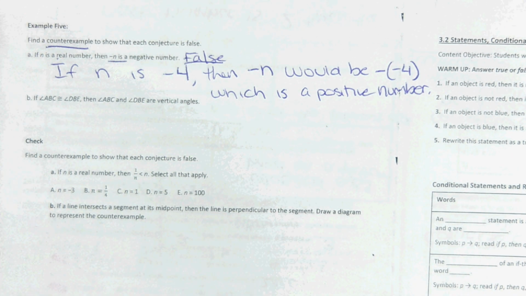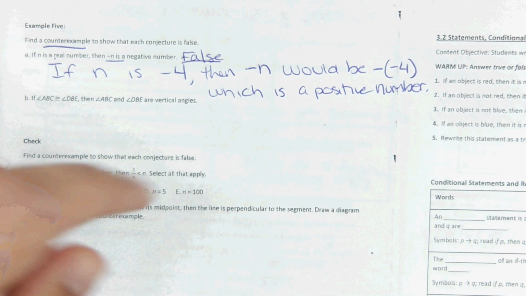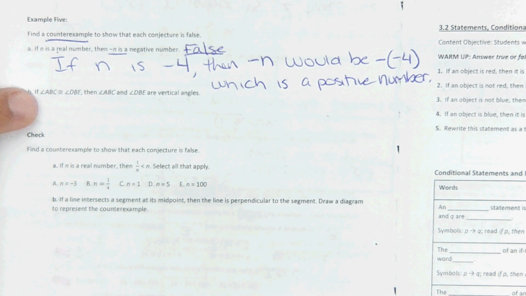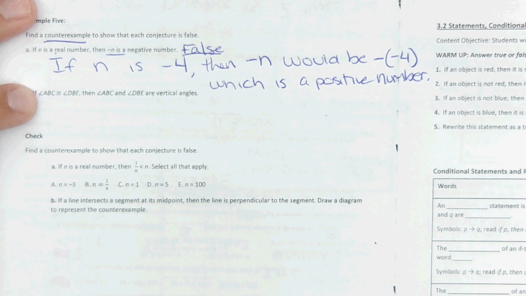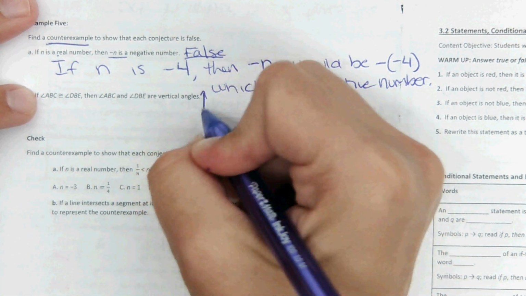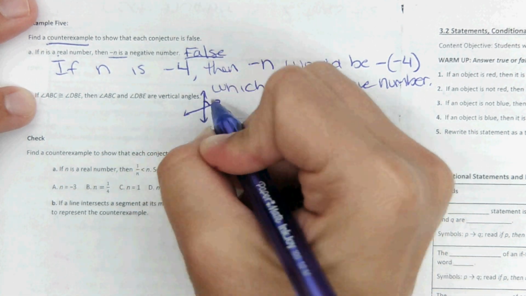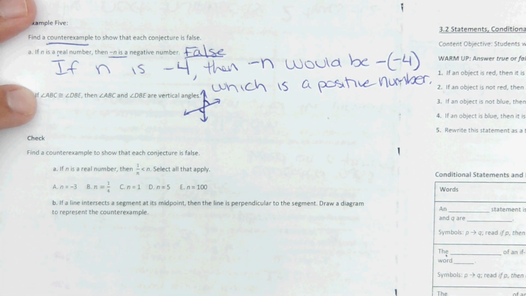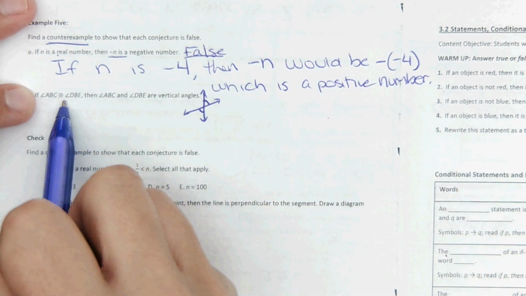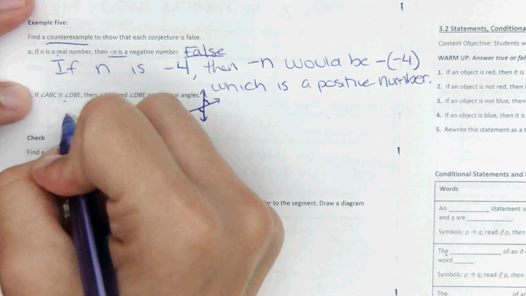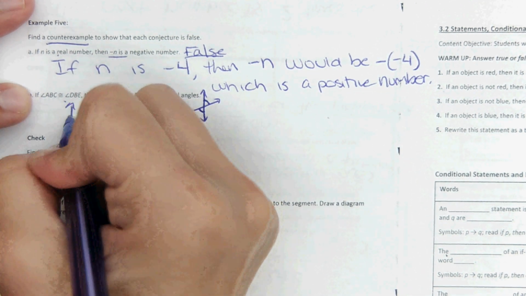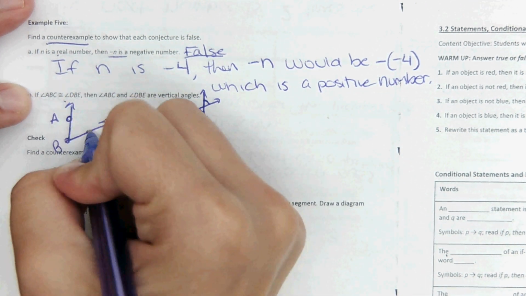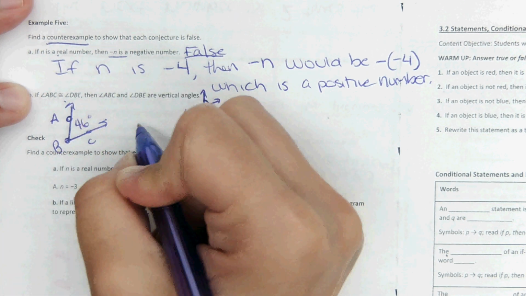Okay, then B. If angle ABC is congruent to angle DBE, then ABC and DBE are vertical angles. Well, vertical angles are equal. However, just because these angles are equal doesn't mean they're vertical angles. So just to remind you, vertical angles are opposite angles that are the same measure. But they're saying just because they're congruent, they're vertical angles, and that is not true.